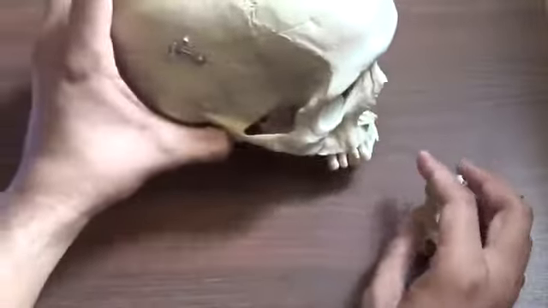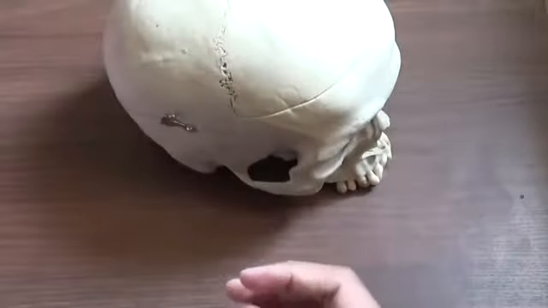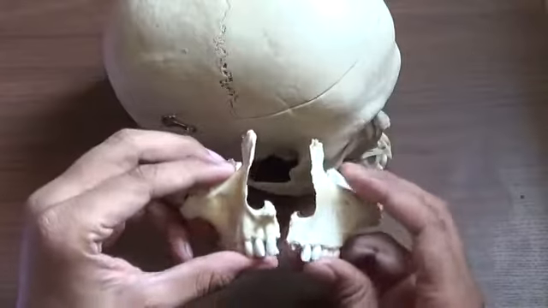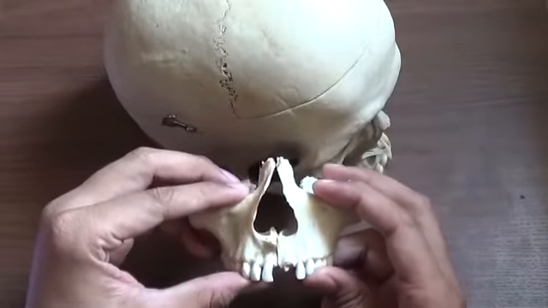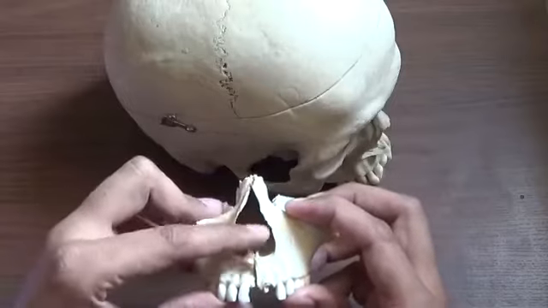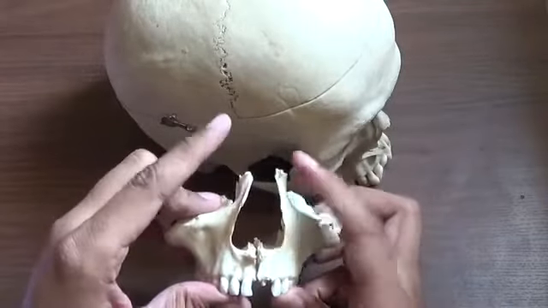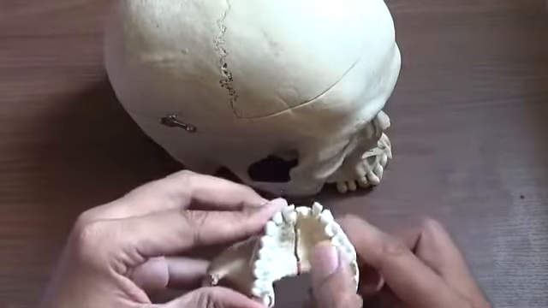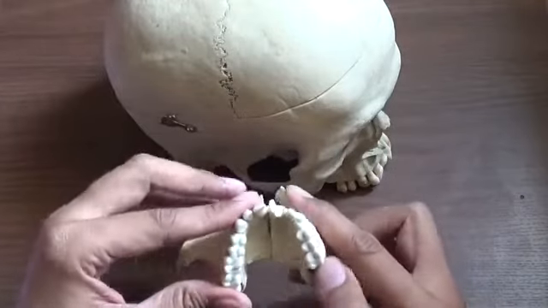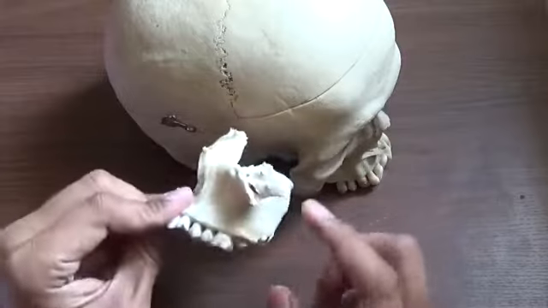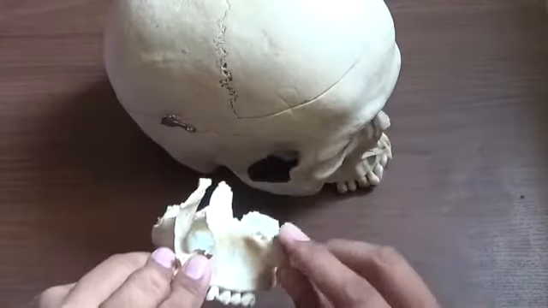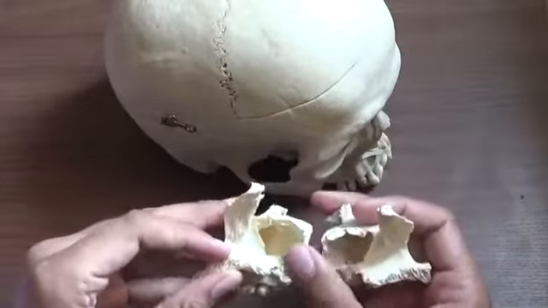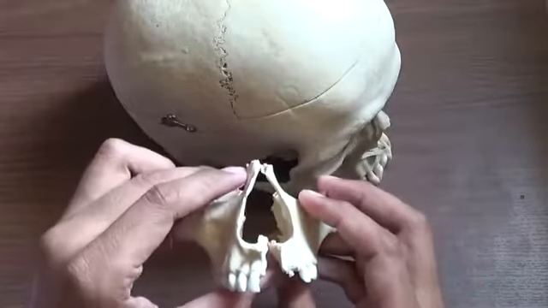So let me show you another maxilla, right? Here you can see this is the left and this is the right maxilla, and if you connect both like this, this is how the nasal aperture is formed, right? Here it is connected to the frontal bone, and this is the upper jaw. Below you can see they form the hard palate, the major portion of the hard palate, right? Like this. And here will be the zygomatic bone, right? This is the zygomatic process. And inside you can see the maxillary air sinuses. They open into the lateral wall of the nose, right?